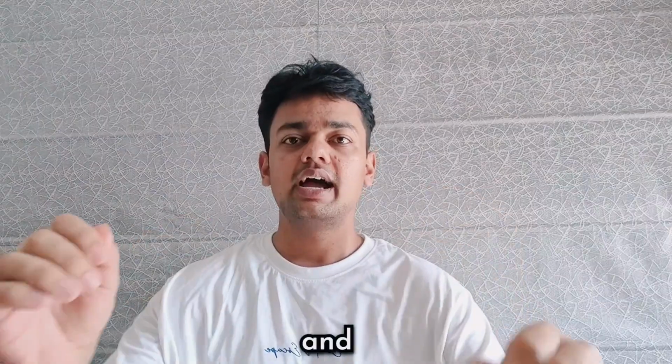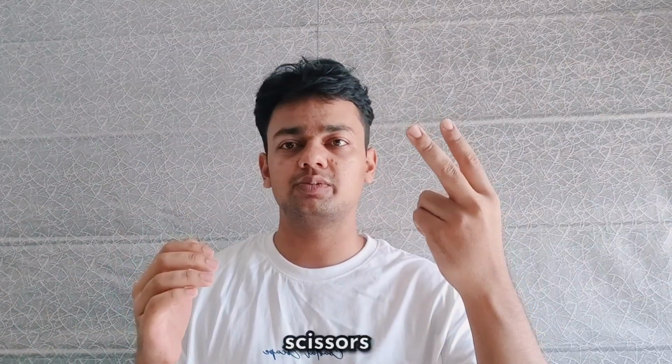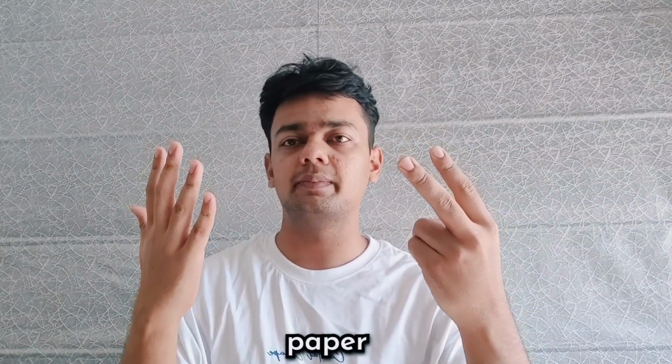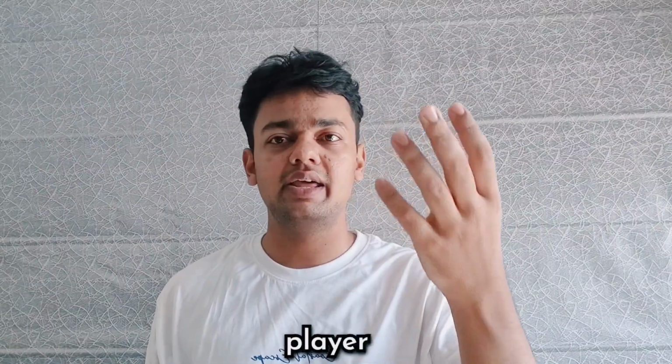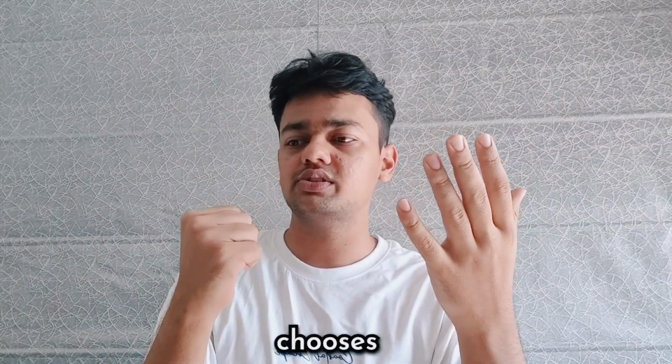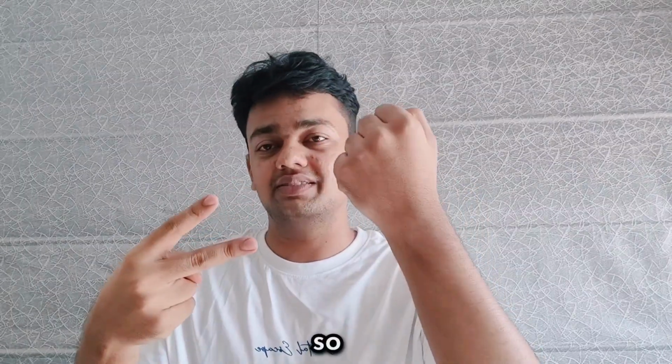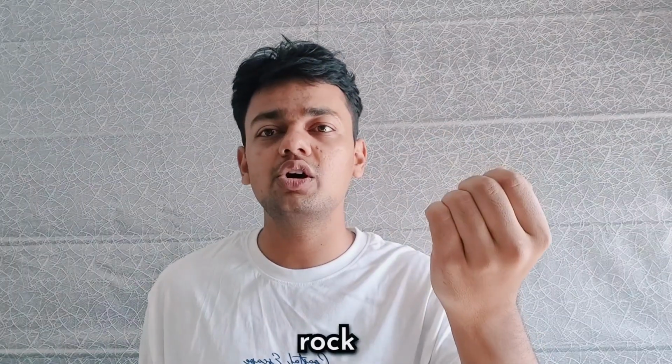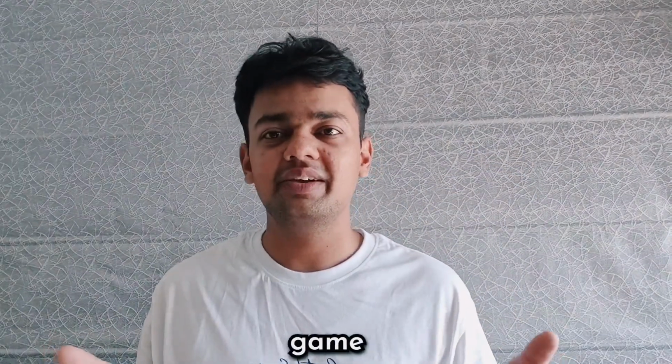There are two players. Let's assume player 1 and player 2, and let's say player 1 chooses scissors and player 2 chooses paper. Using the signs, scissors cuts paper, so scissors wins here. Let's say player 1 chooses paper and player 2 chooses rock. In a scientific way, paper covers rock, so paper wins here. And let's say player 1 chooses rock and player 2 chooses scissors. Scissors cannot destroy the rock, so rock destroys the scissors here. So rock wins here. It's a pretty simple game to understand.